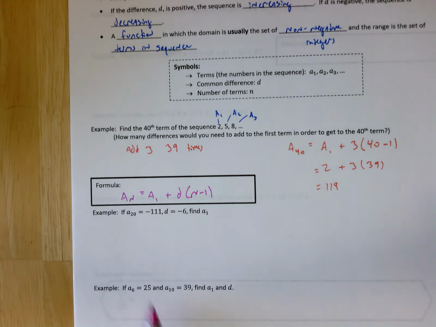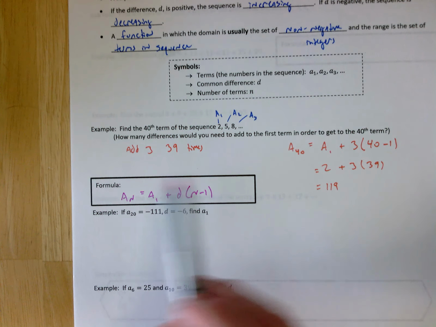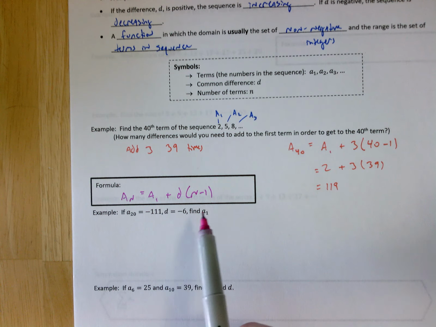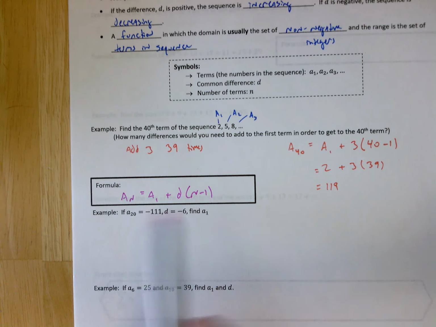We're going to see in a minute, with this guy, we're not going to go from the first term. We're going from the 6th to the 10th term, which means I'm going to have to modify this formula a little bit to make it work. So I don't really recommend that you just memorize the formula. I'd memorize the concepts behind what's going on. Okay, so let's look at this guy.